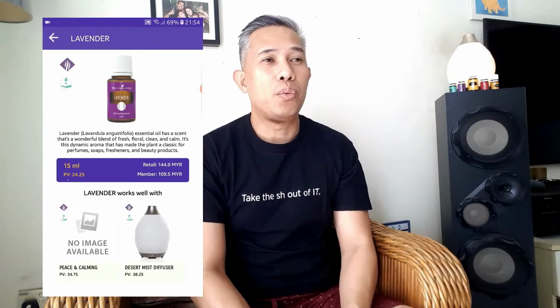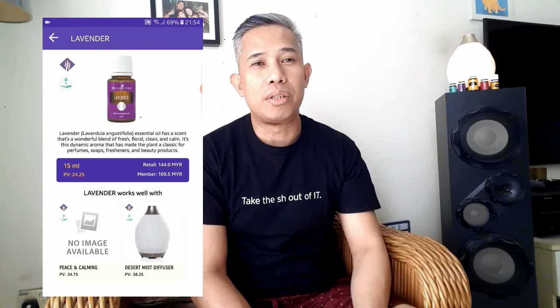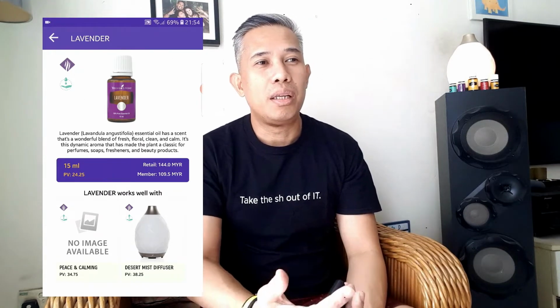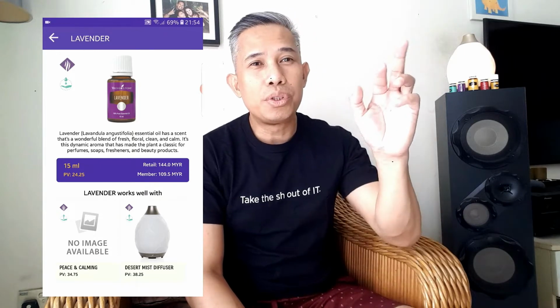Alright, so when you click on the product, it will show you the details. For example, lavender, it will show you what works well with. It works well with Peace and Calming and the Desert Mist diffuser. And you will see two icons there.